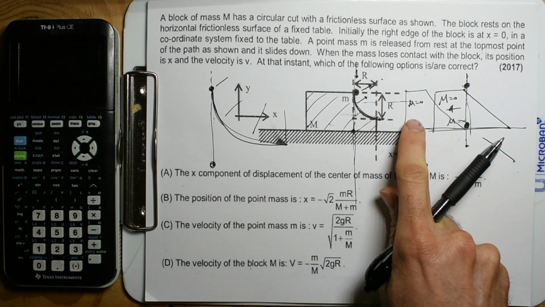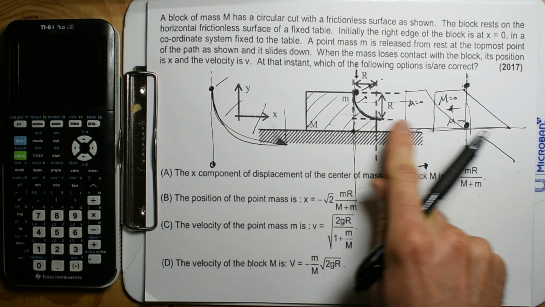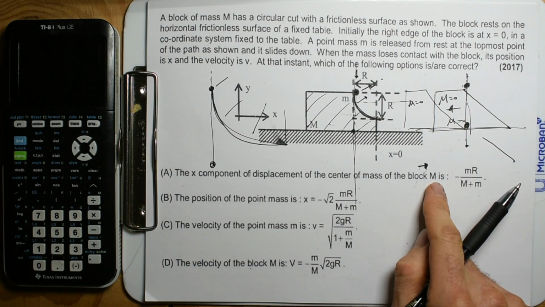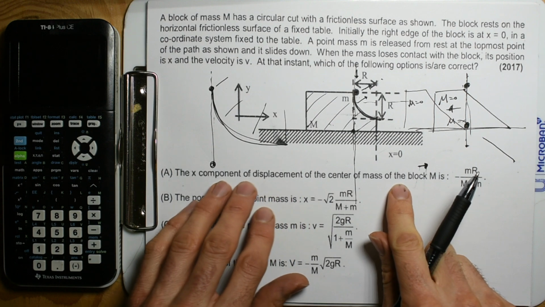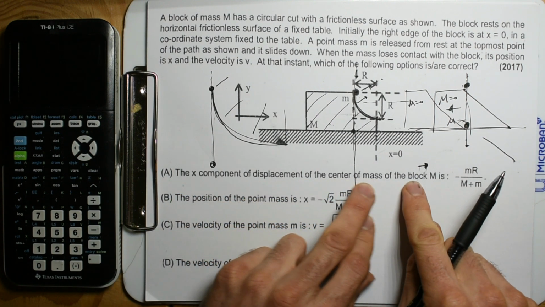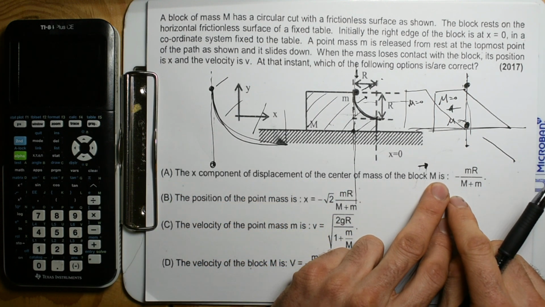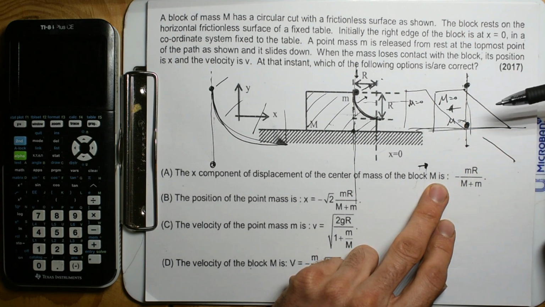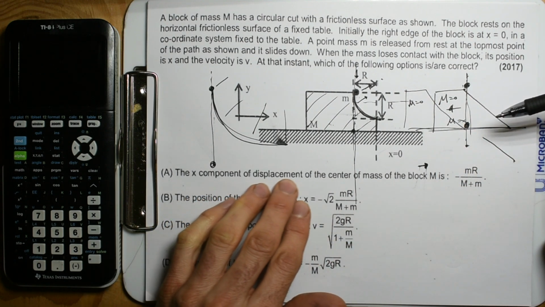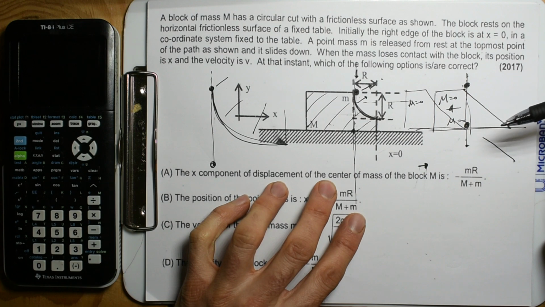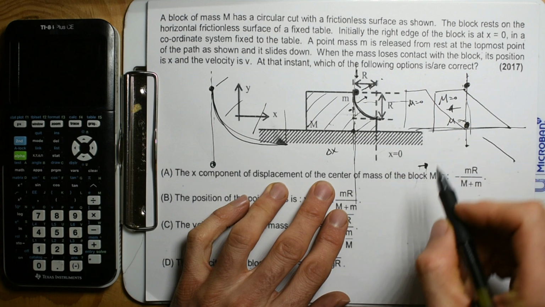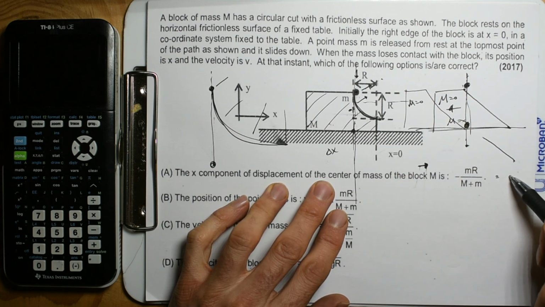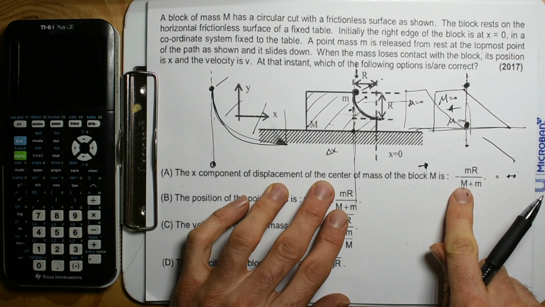So hell yeah, that is going to be the easiest way to explain this one, and I can maybe get closer to the right answer. So let's dive in. The x component of displacement of the center of mass of the block. So we're just saying the change in x. We're going to find the center of mass, and this value is going to be that displacement one way or the other. And so that should be 0 if this is 0.